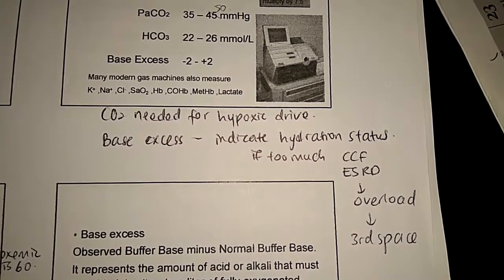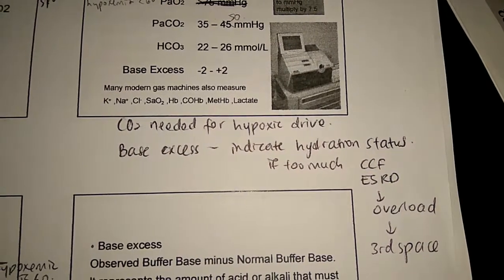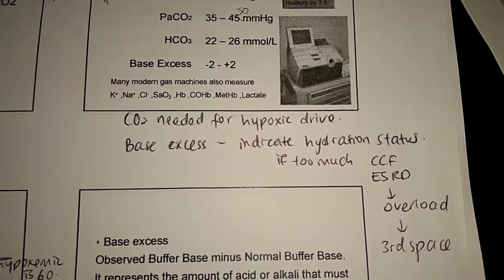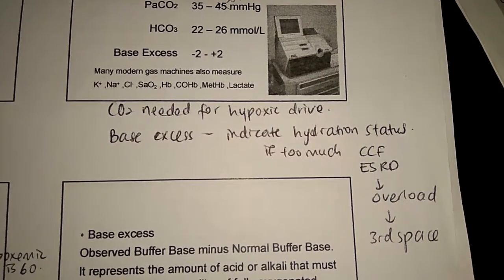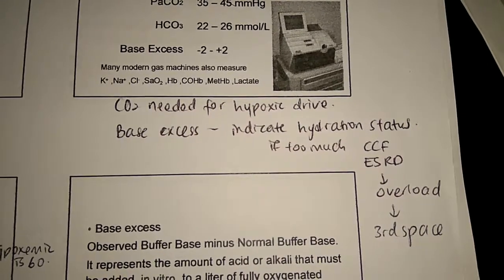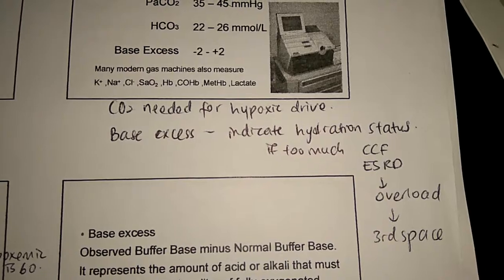Step number 6, we also look at the base excess. If base excess is less than -2, we indicate it as dehydrated, or there's an extracellular fluid overload. Base excess is to indicate hydration status.